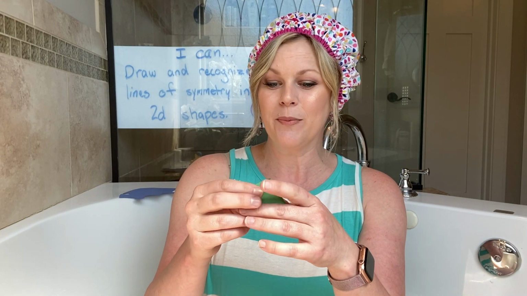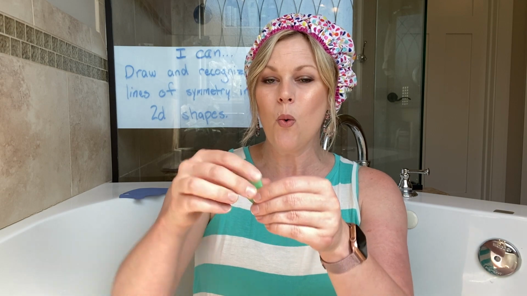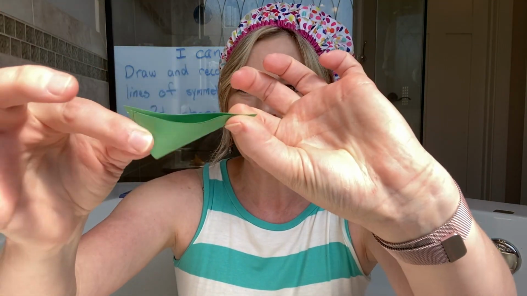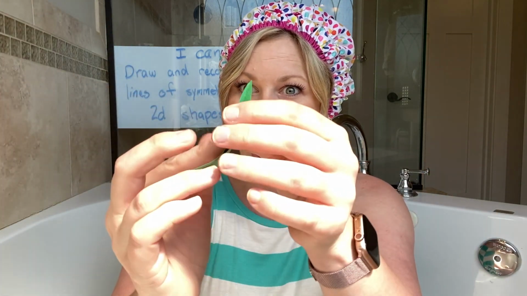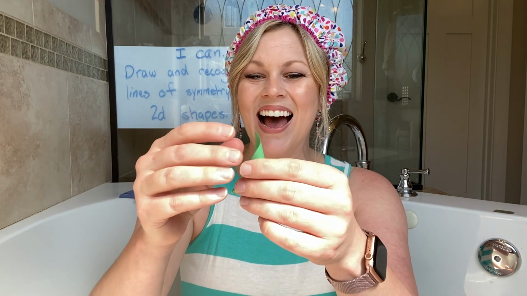Here we go. We have 1. See, exactly the same. And we have 2. And we have 3 lines of symmetry in this acute triangle.